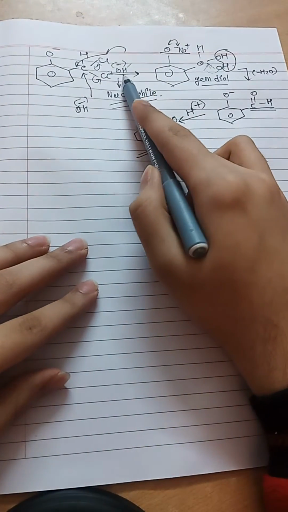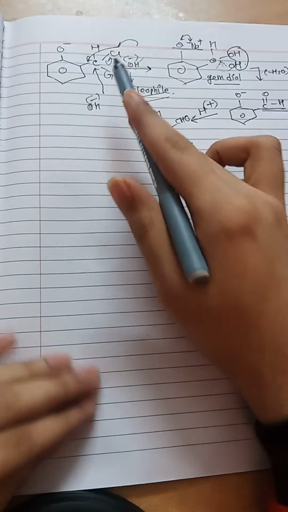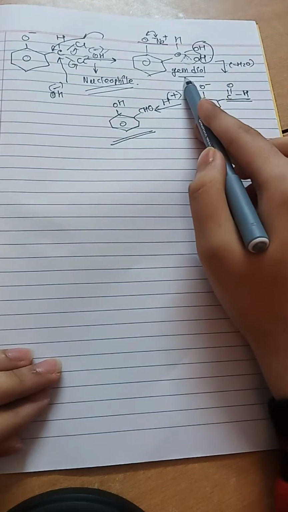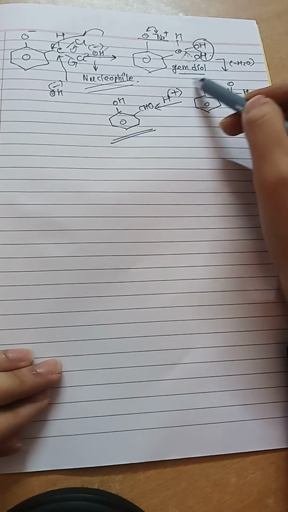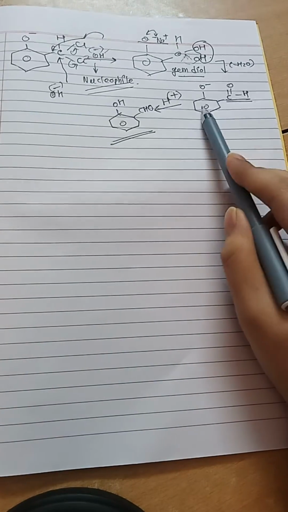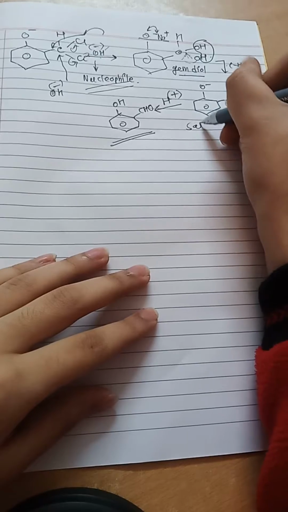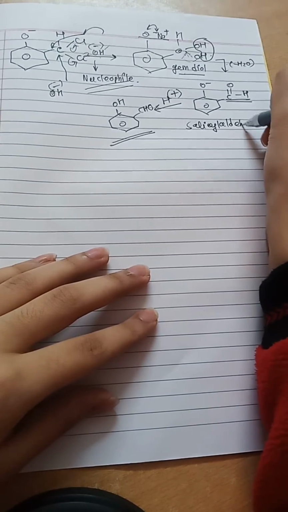Now this OH minus acted as a nucleophile. Previously it acted as a base over here. Now it has acted as a nucleophile over here. It replaced the two chlorine atoms to form a geminal diol. Now, since this was unstable, the water molecule was removed from here and it formed salicylaldehyde. Okay, salicylaldehyde was formed. The name of this compound, again I am mentioning, is very important, the common name: salicylaldehyde.